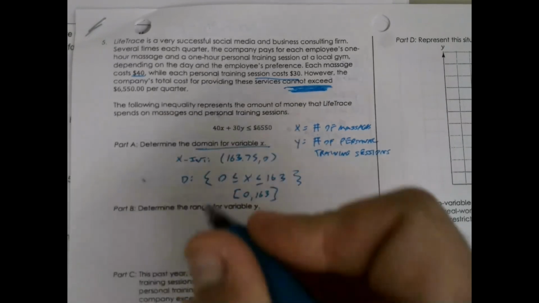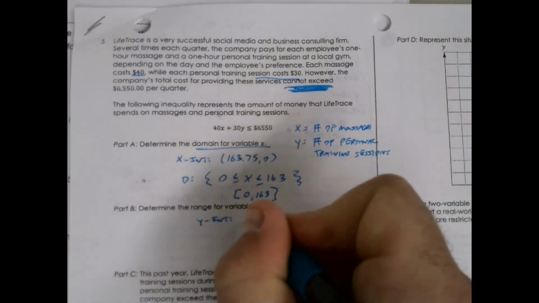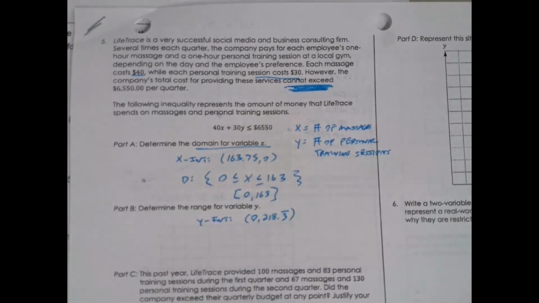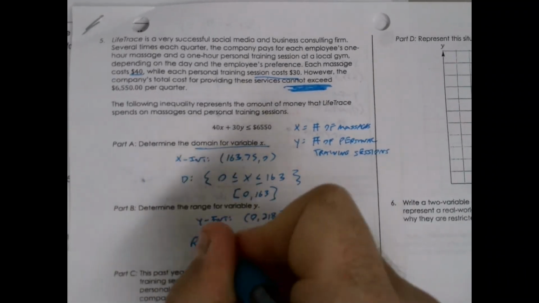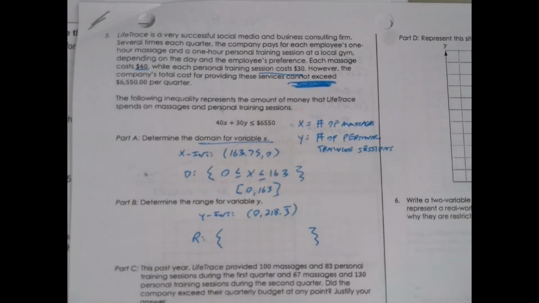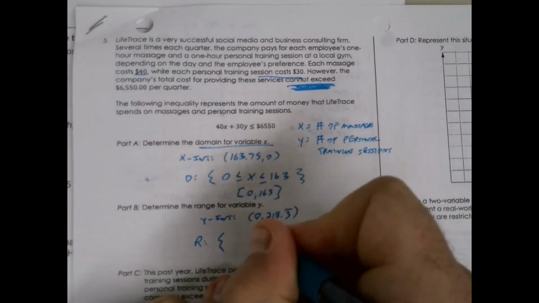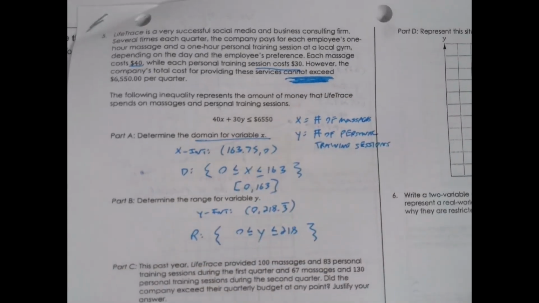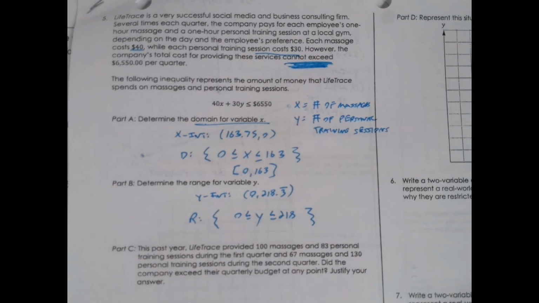All right, so we'll jot down our y-intercept is 0, up to 218.3 repeating. So the range in our mathematical notation would look like this: all y values from 0 up to 218 personal training sessions. See, this compound inequality tells us the max number of personal training sessions I can get. Okay? So, let's make sense of this.